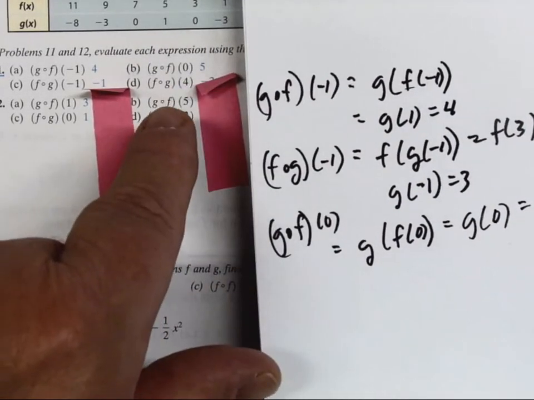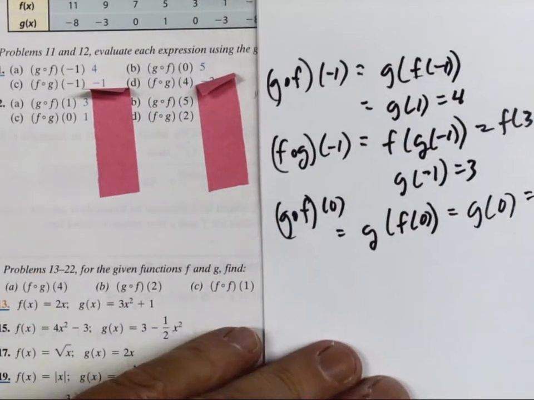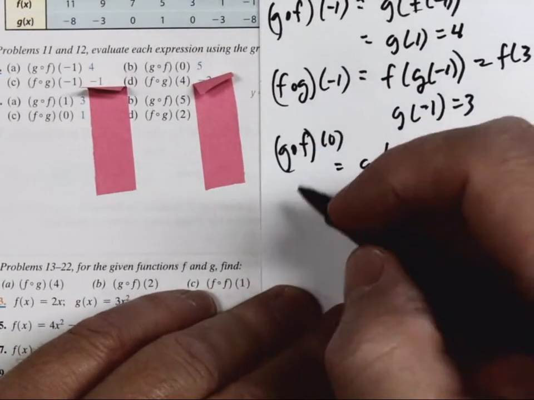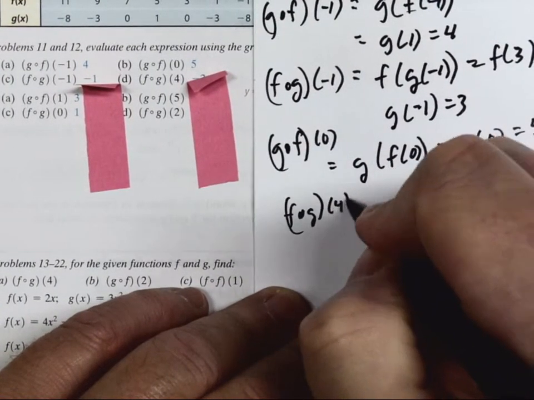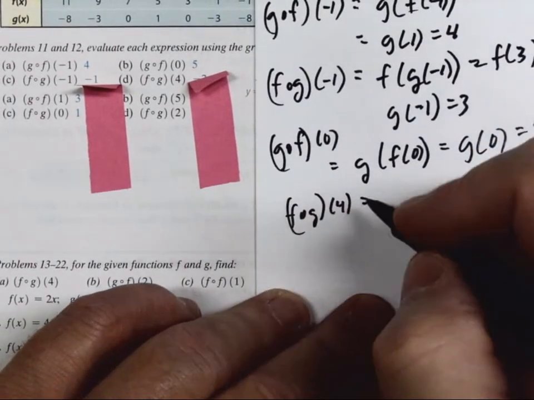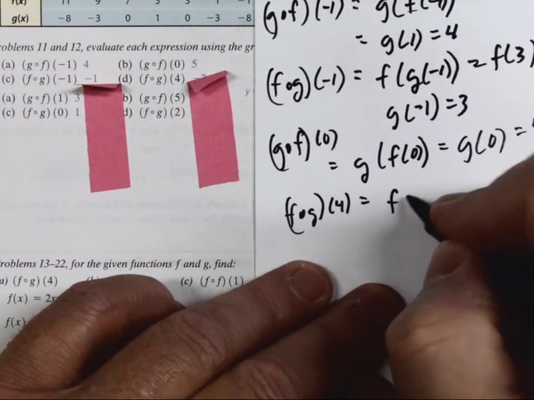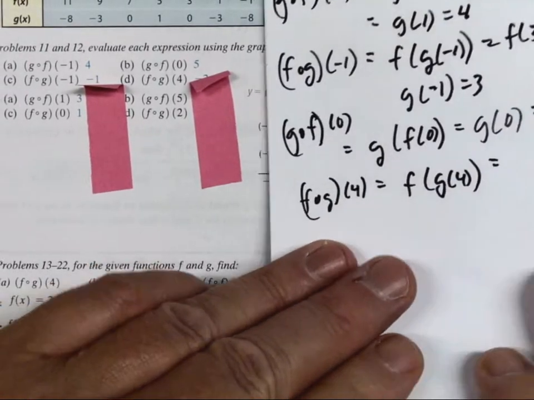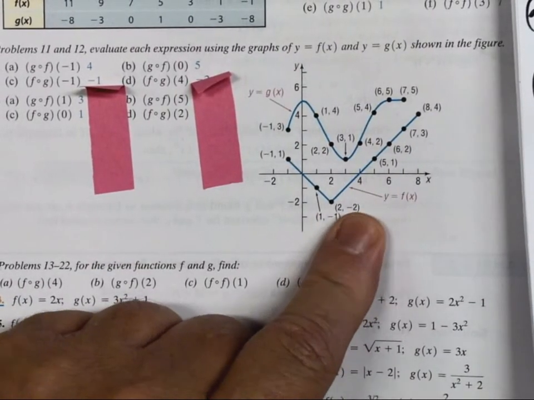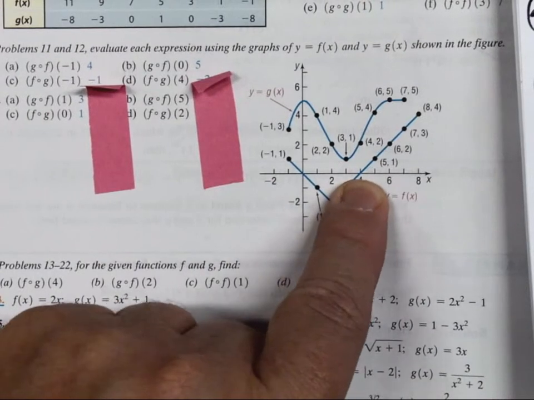Let's do this last one, f composite g of 4. Once again, the first thing you always do is rewrite it, f of g of 4. So go to my graph, g of 4, here's x equals 4.